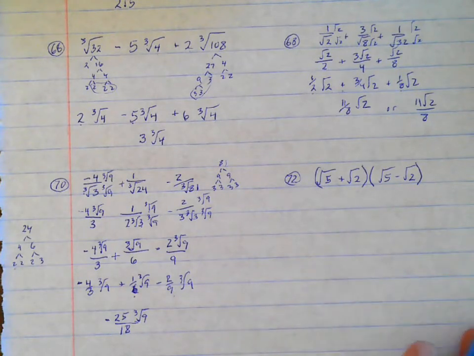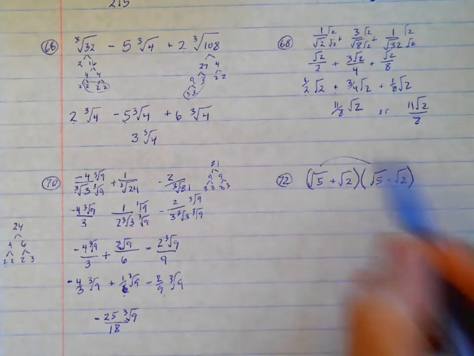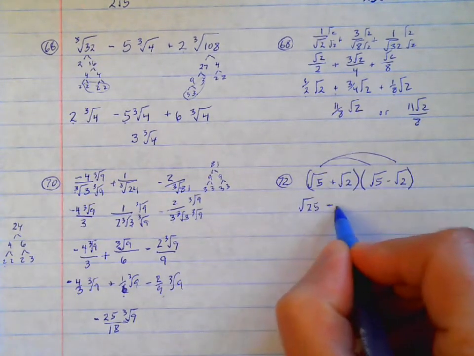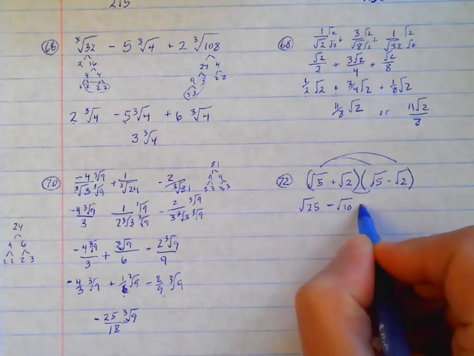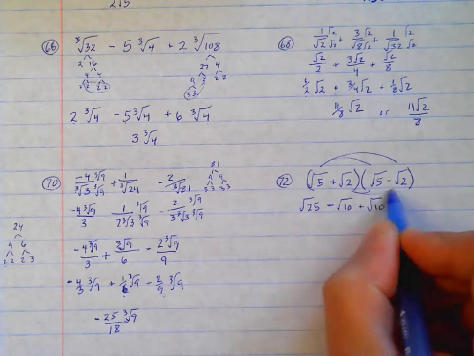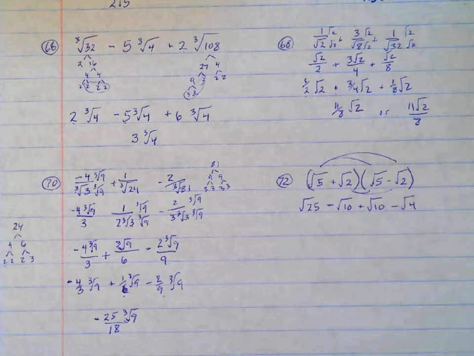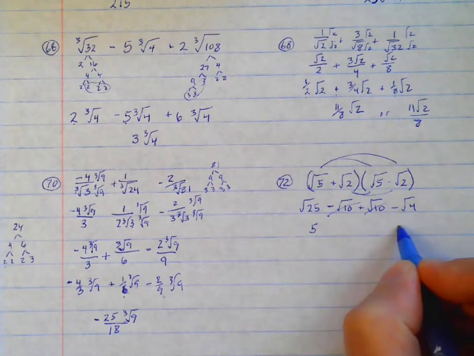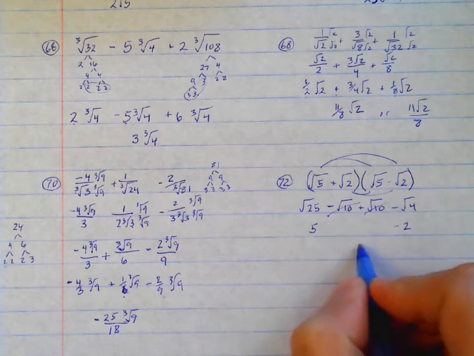Okay, it gets a little easier here when we multiply. So this would be the square root of 25 minus the square root of 10 plus the square root of 10 minus the square root of 4. Notice those two cancel. Square root of 25 is 5, and the square root of 4 is 2. 5 minus 2 is 3.